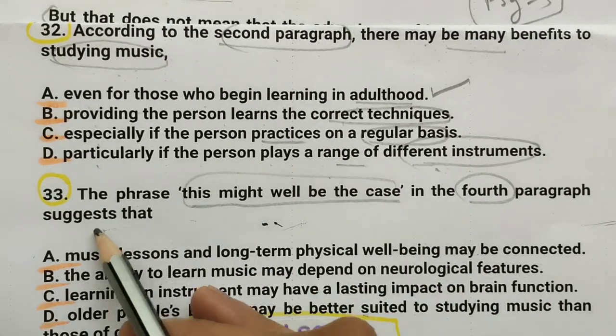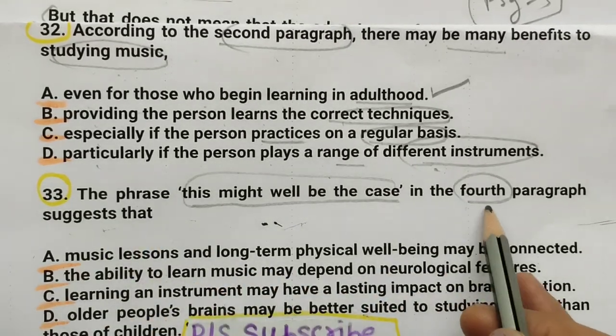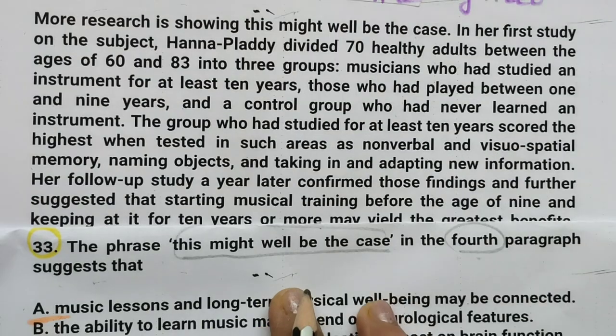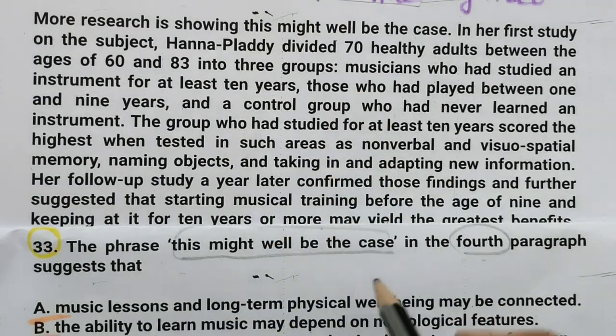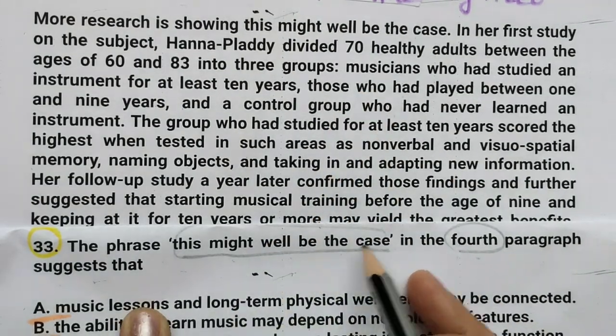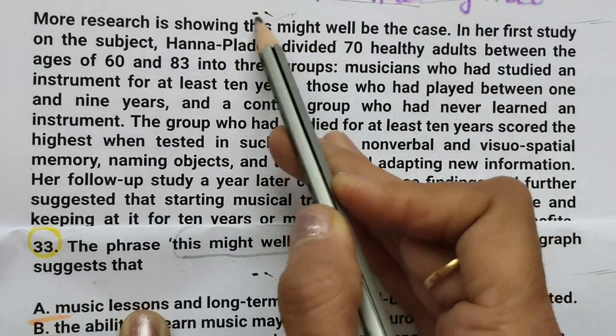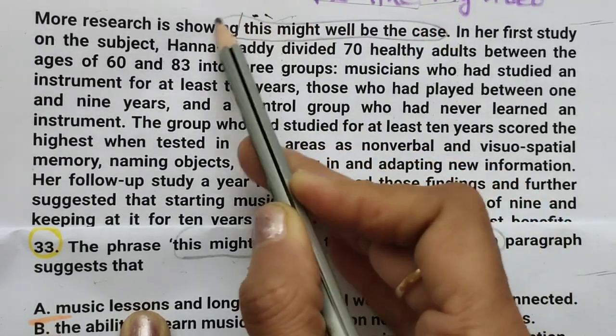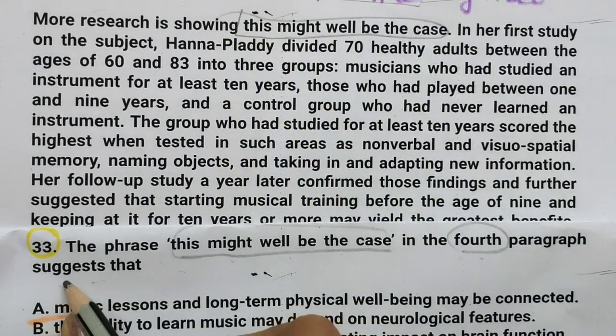The phrase "this might well be the case" in the fourth paragraph suggests. This phrase, what it is suggesting in the fourth paragraph. Let's go to the fourth. So this is the fourth paragraph. I am showing you, this might well be the case. This is given here. So we need to find what it suggests.